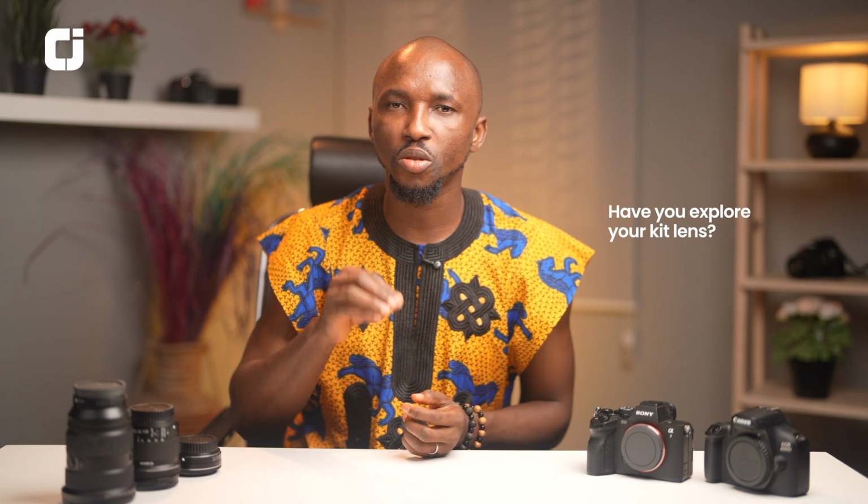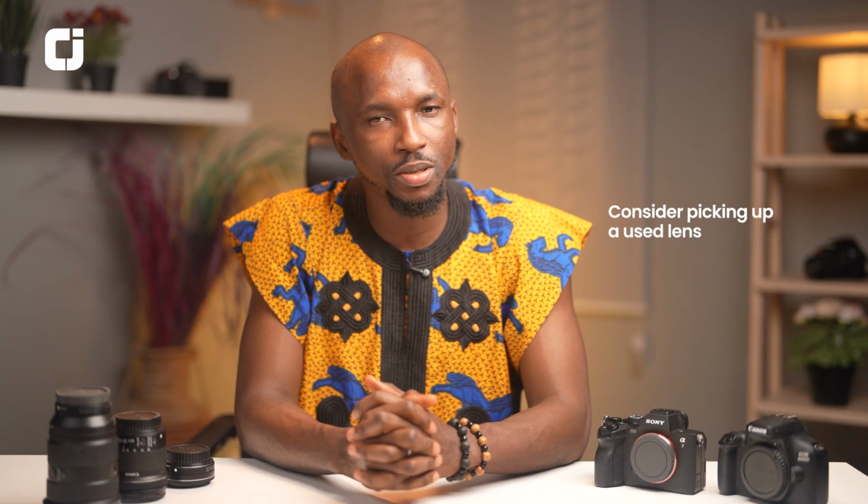Now let's talk about your budget-friendly kit lens. This is the lens that comes with the camera. Most DSLR cameras and mirrorless cameras have their kit lens. This lens offers a good starting point to explore your focal length, your ISO, your aperture, and so on, to understand your camera. The kit lens offers a good starting point, and it comes with most cameras. So before you rush off to start buying your professional prime lens, consider using your kit lens very well. Also consider picking up a used lens.